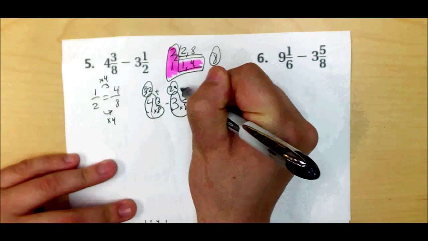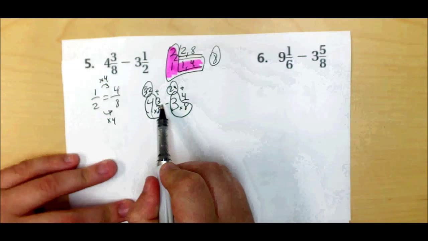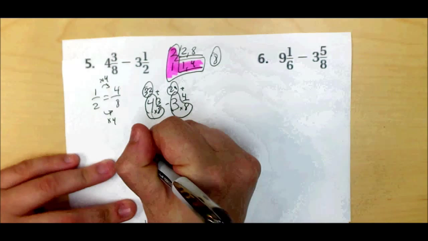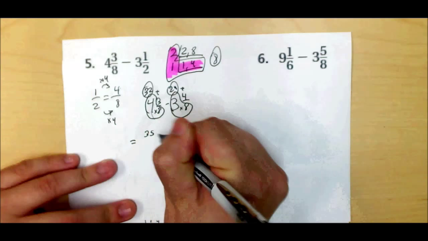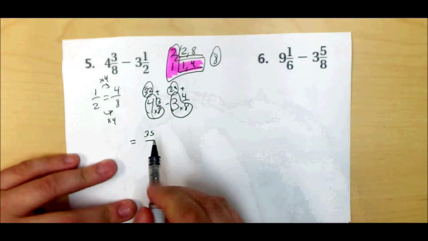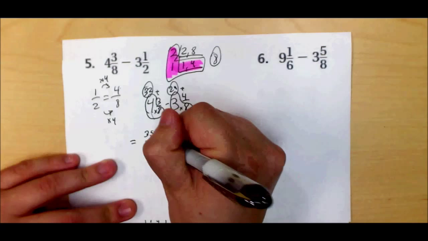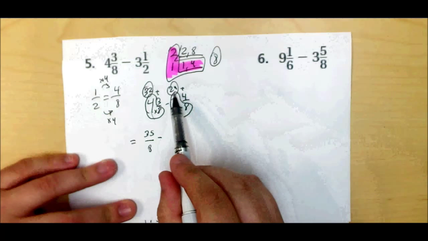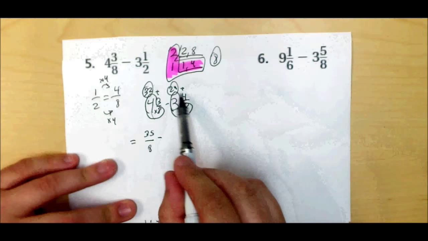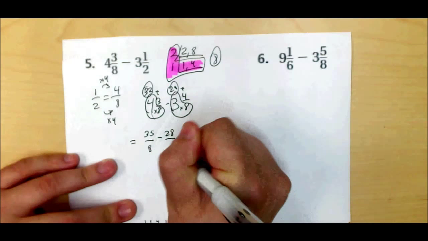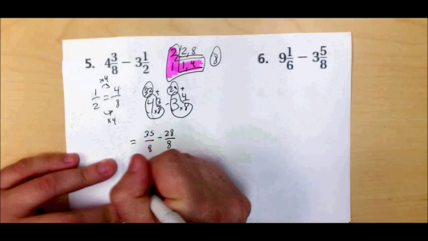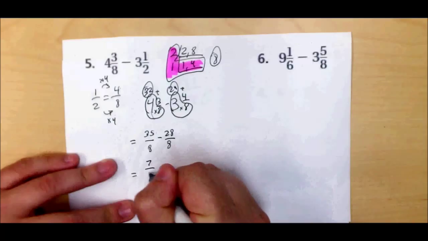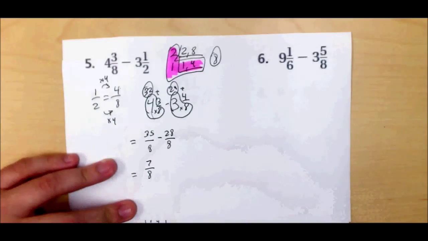And then I add to my existing numerator. So that equals 32 plus 3 is 35. And my denominator, which is 8, stays the same. I do the next one. 24 plus 4 is 28. And 8 is still my denominator. 35 minus 28 is 7. And my denominator is 8. So there you go. That's another way of doing it.